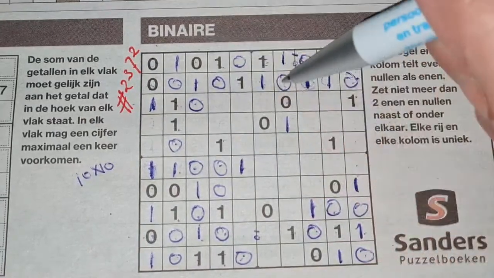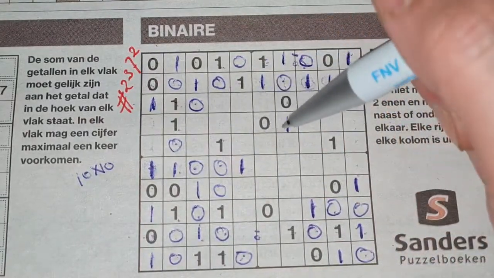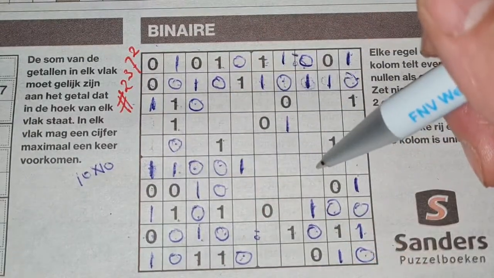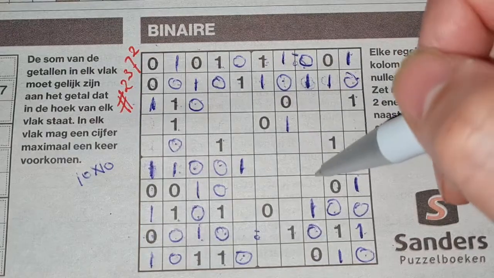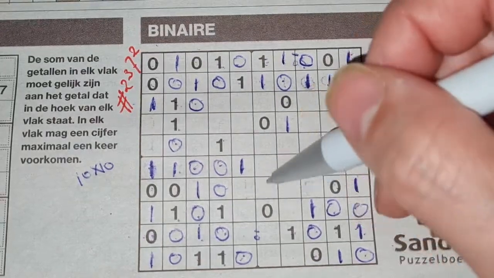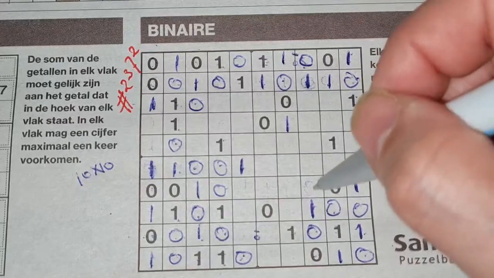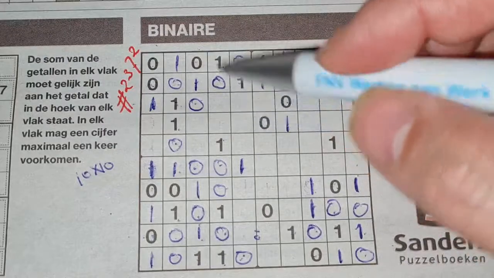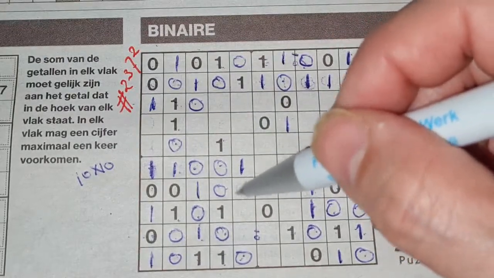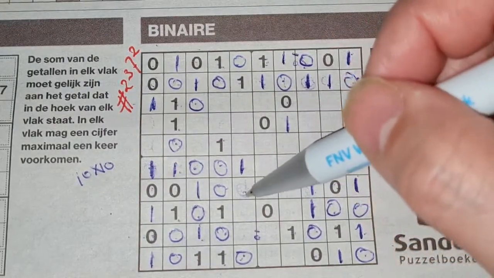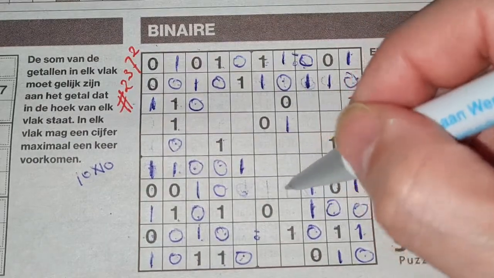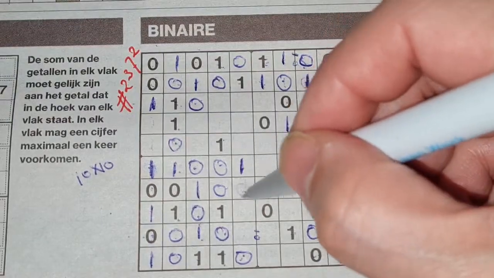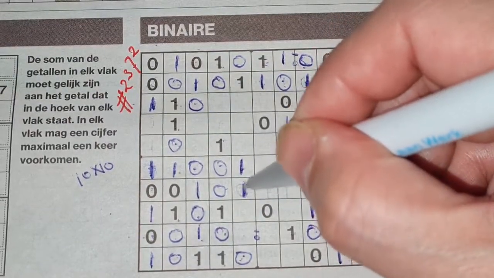1, 2, 3, 4. Number 5, if I place number 5 here, then we still have 3 ones in a row. So the O cannot be here. This should be a 1. If I place a number 5 here, the 5th O, then we still have 3 ones in a row. Not allowed. One of the rules, so this cannot be an O. This should be a 1.